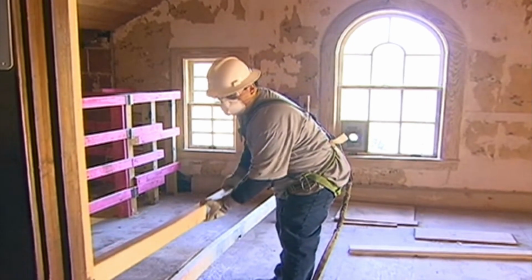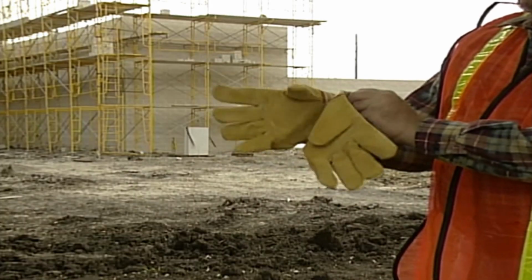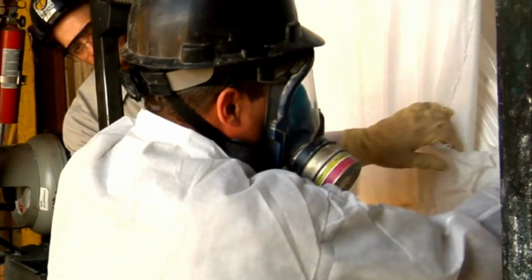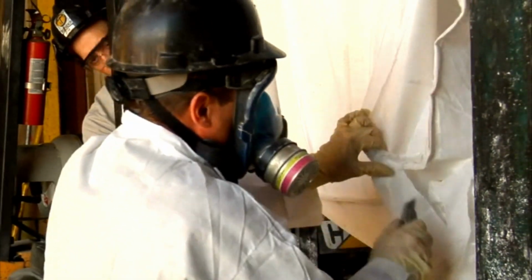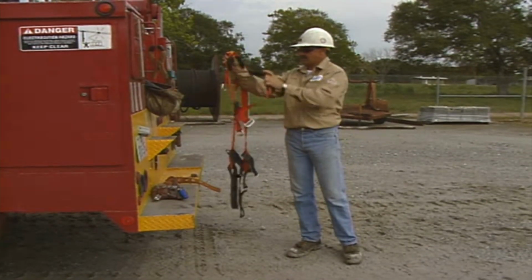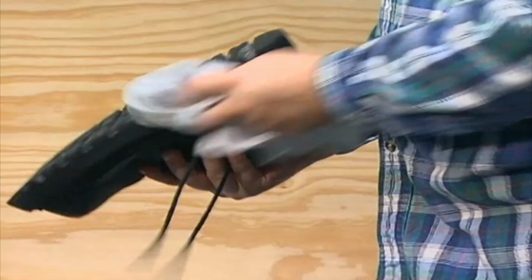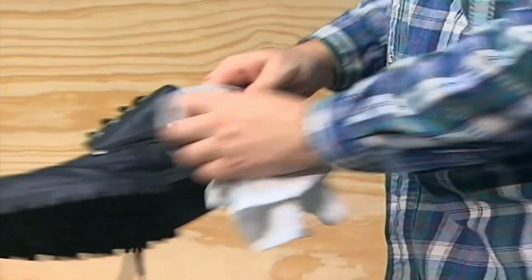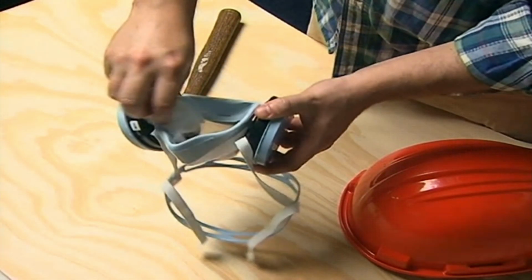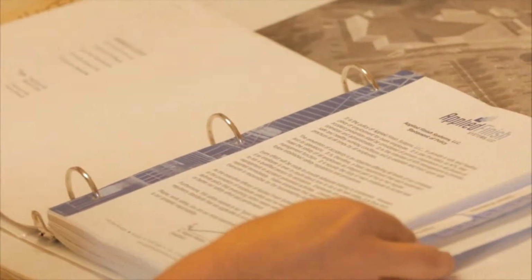PPE protection can include head, face, eye, hand, feet, respiratory, and body. PPE should only be used as a last resort after engineering and administrative controls have been applied. PPE must be inspected before each use by the affected employee. Regular cleaning, maintenance, repairs, unless disposable, and replacement of PPE must follow manufacturers' and the employer's directions. Maintenance records should be kept for each article of PPE.